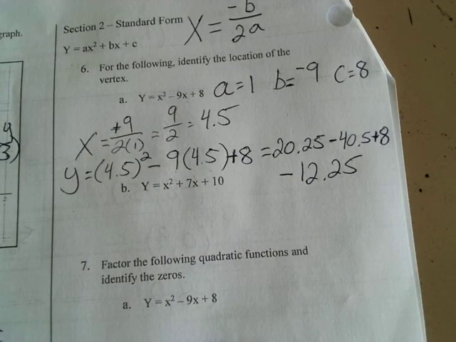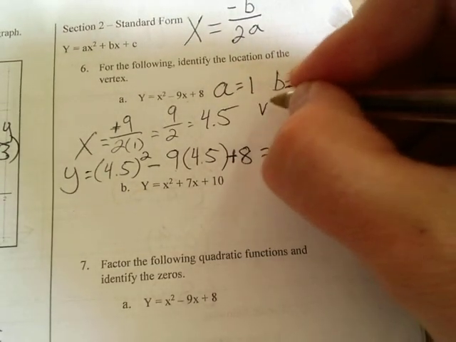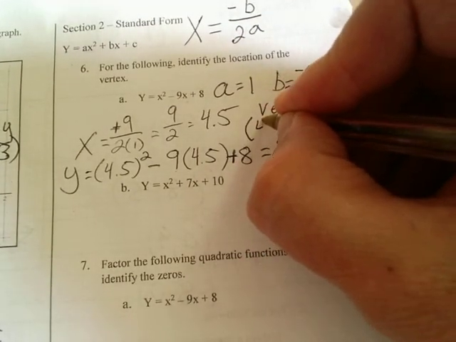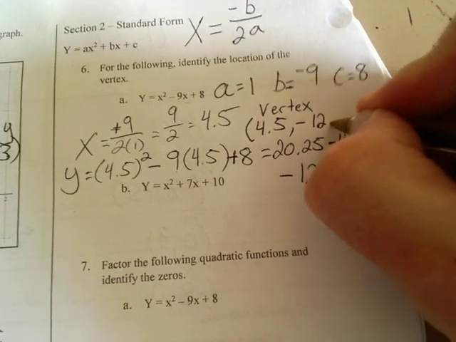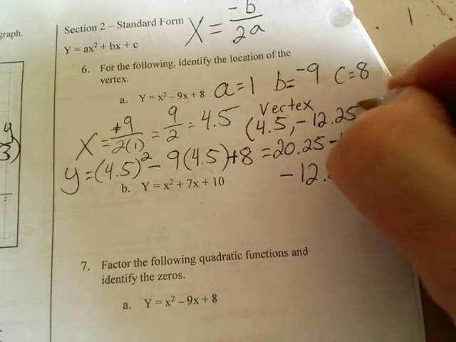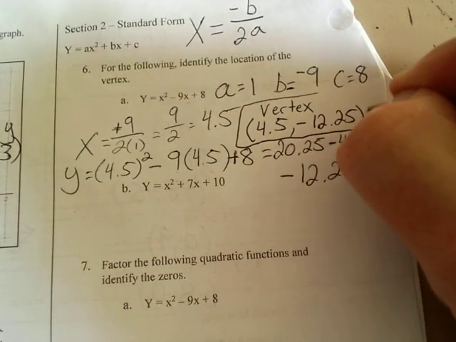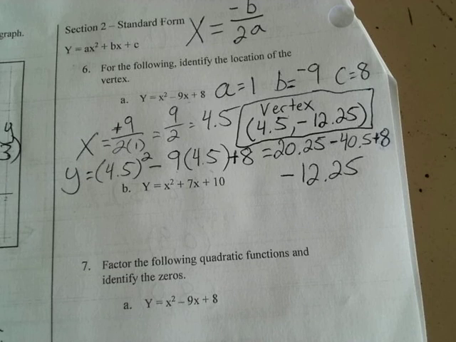Y where? At the vertex. So the vertex, let me write the word vertex here. The vertex is located at 4.5, comma, negative 12.25. Close parenthesis. That is what we were looking for, the location of the vertex. So you do the exact same thing there on 6b.